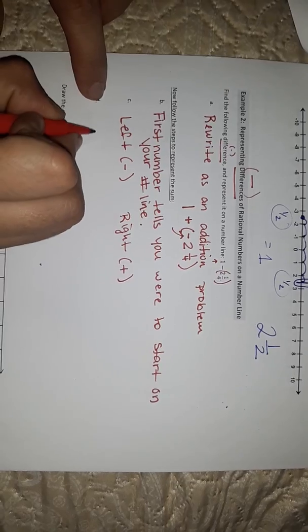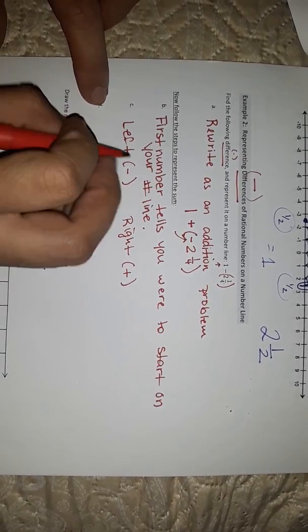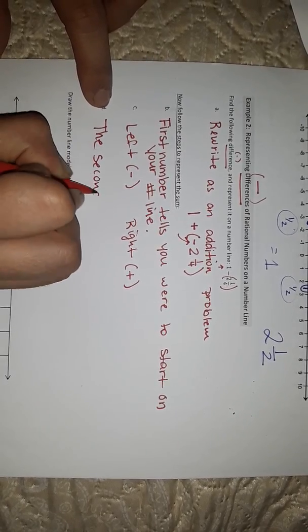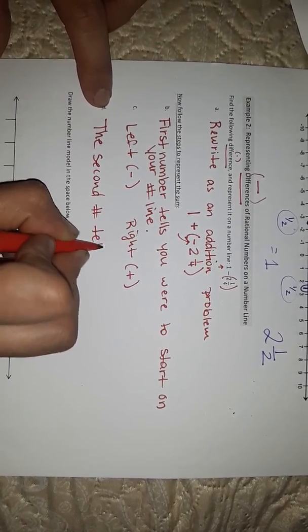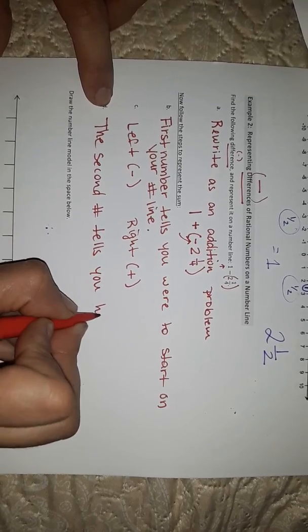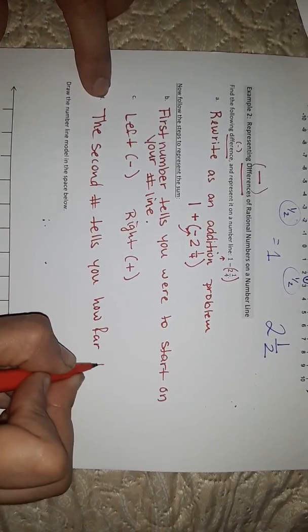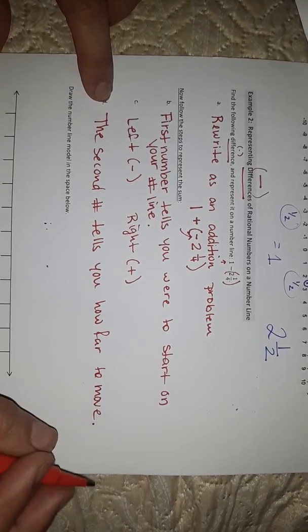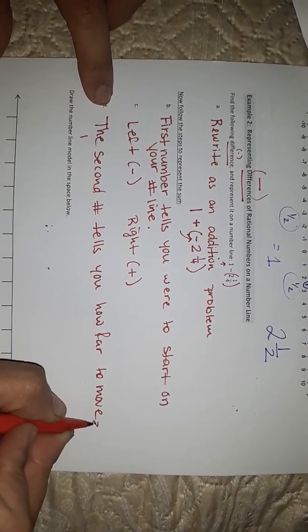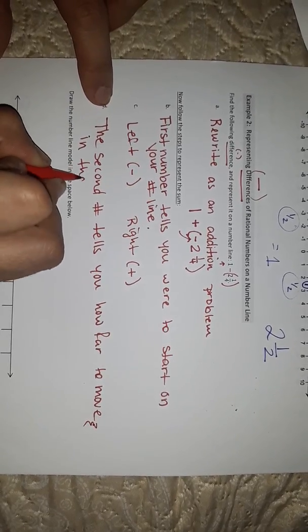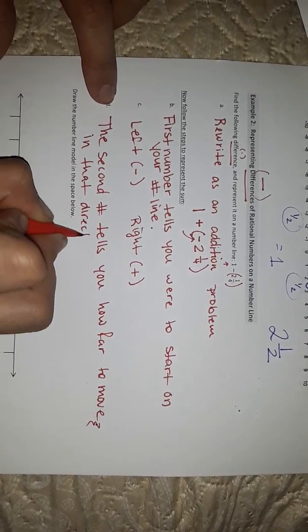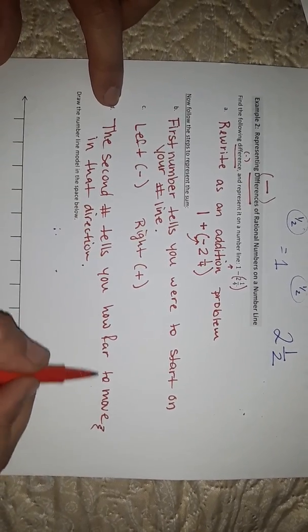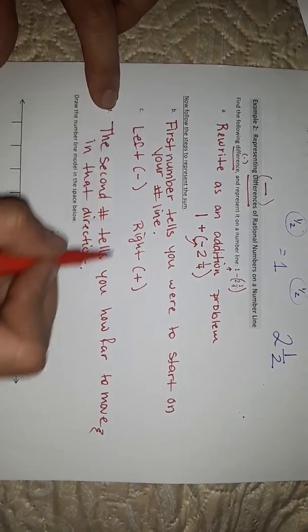So how can we write that? Okay. All right, so the second number tells you how far to move in that direction.